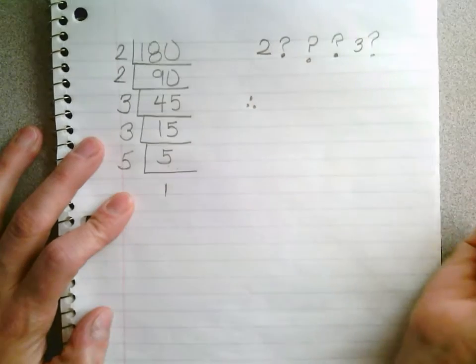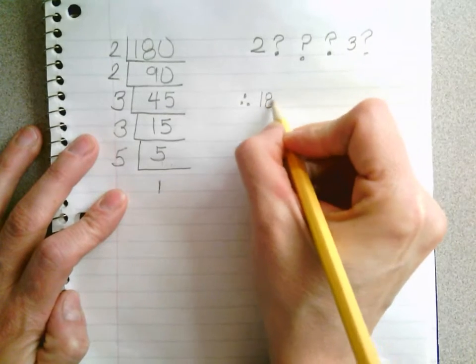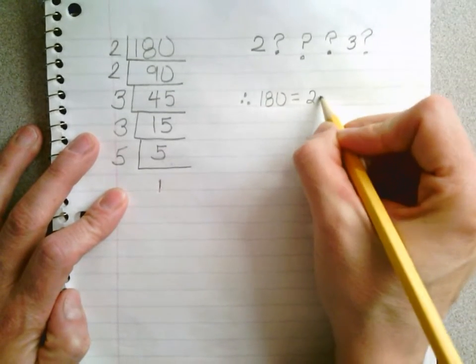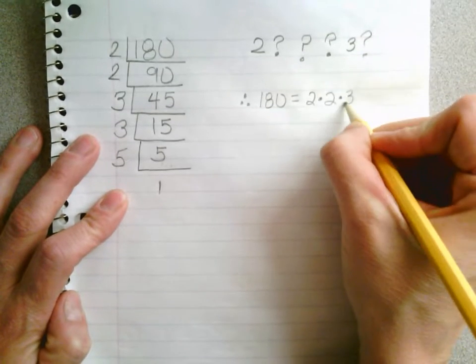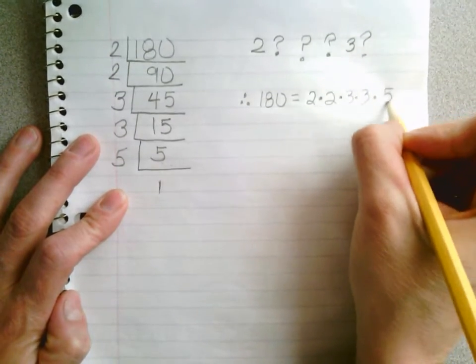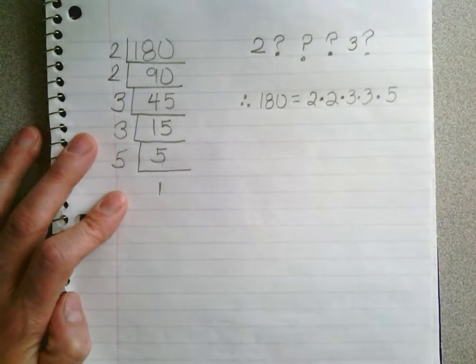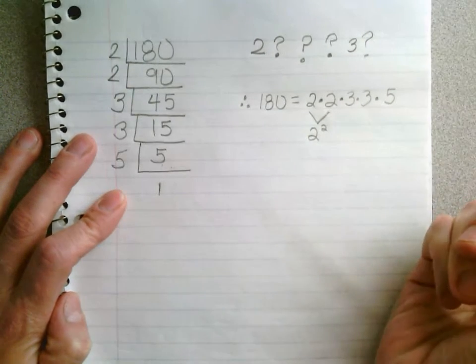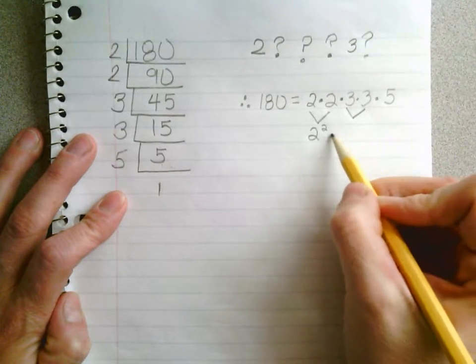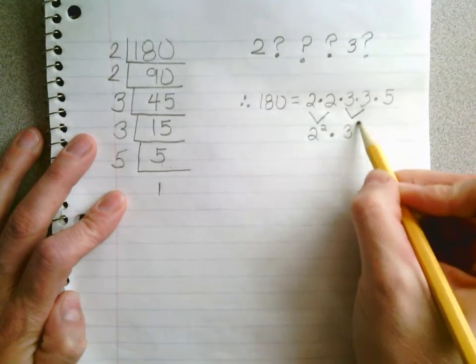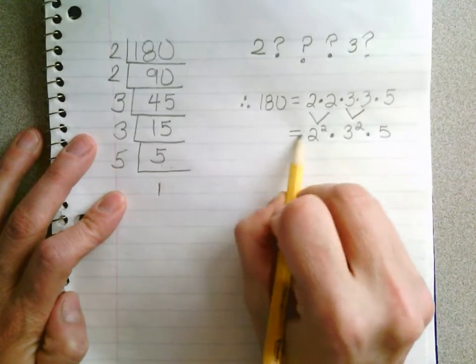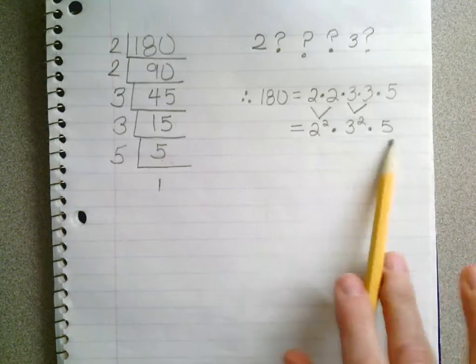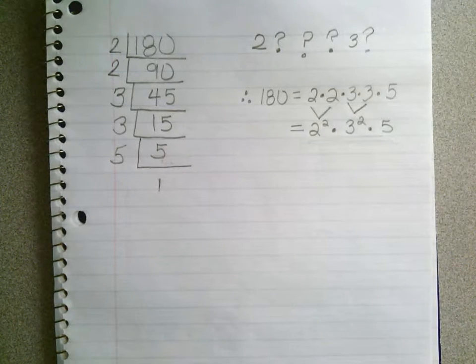Therefore, the prime factorization of 180 is equal to, and I know some of you might already be asking, so just bear with me a minute. That. Okay? But most of you probably recall that 2 times 2 is the same as saying 2 squared. Would you agree? And 3 times 3 is the same as saying 3 squared. Okay, so the exponential version, this bottom version here, is definitely preferred. It's less pencil, right? Less writing. Okay.